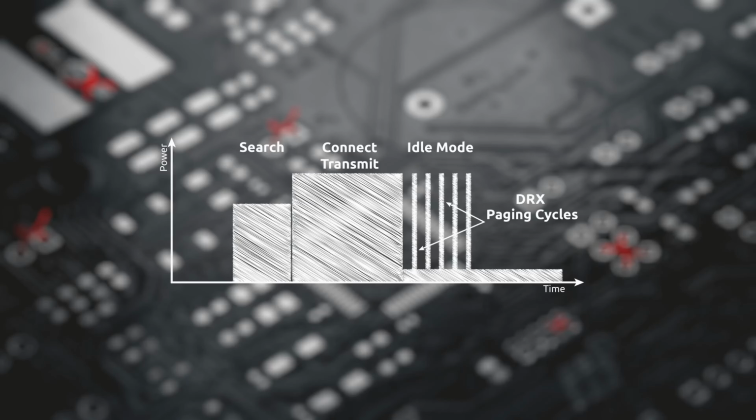So, how it works? Normally, a device, after starting up, searching, connecting to NB-IoT network, and transmitting data, switches into idle mode. In idle mode, a device can be reached by network and receive some data using discontinuous reception, or DRX, also known as the paging cycles.